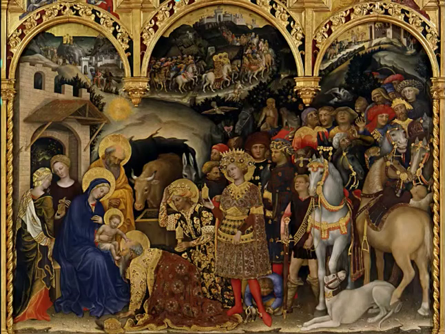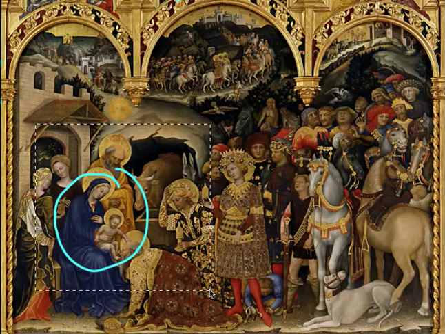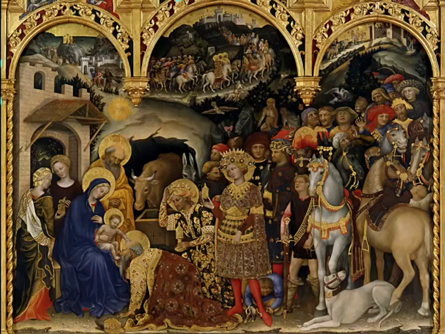So our final destination in this narrative is, of course, right here, Mary and the baby Jesus sitting on her lap. The Zoroastrian priests have come to admire the child. And now let's take a look at some of the other compositional elements here.